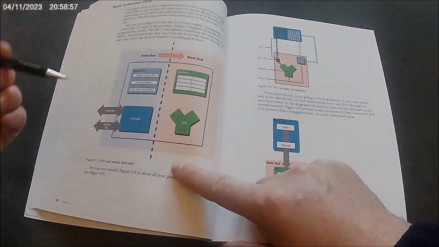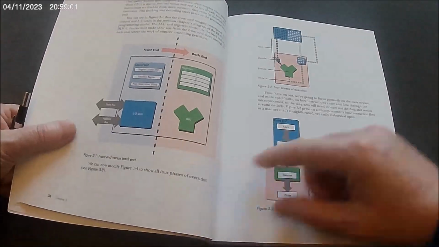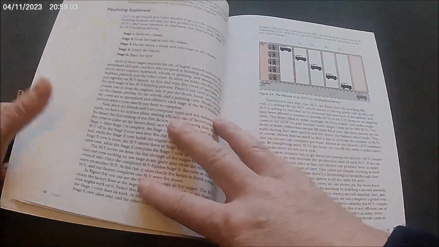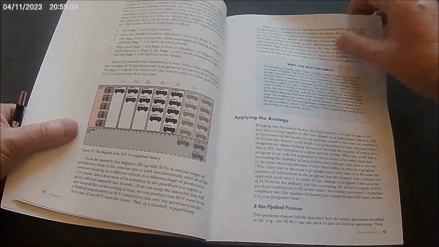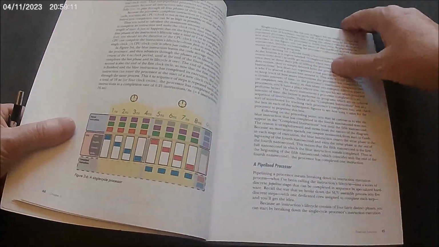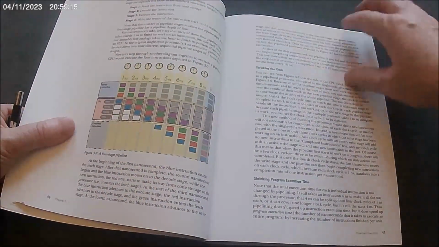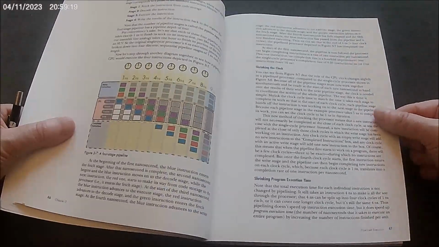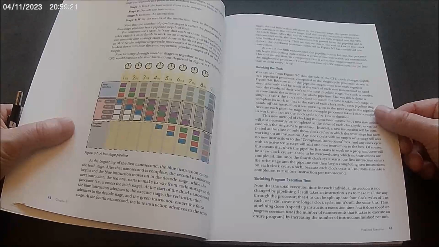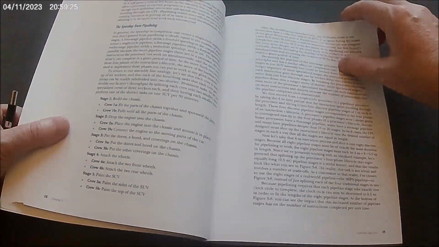So it splits the CPU into the front end and the back end, and then it goes through pipelined architecture and explains it in a couple of different ways, so different analogies. And then it looks at pipelined architectures in terms of how they speed up the execution of your CPU.